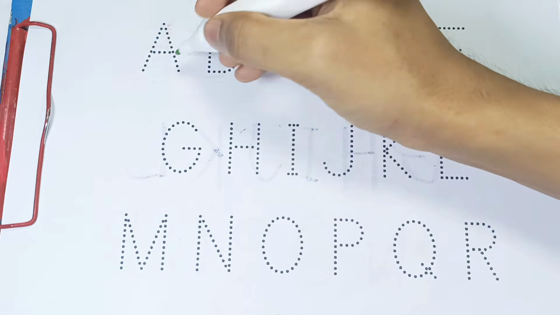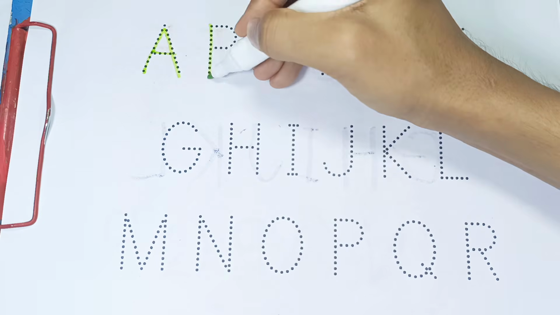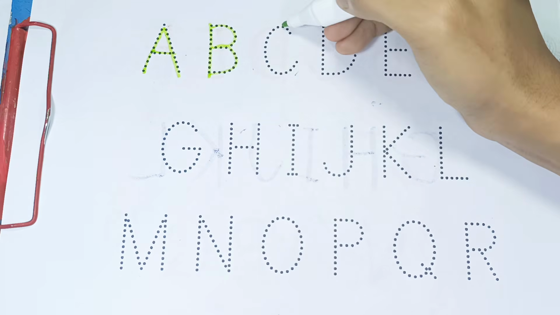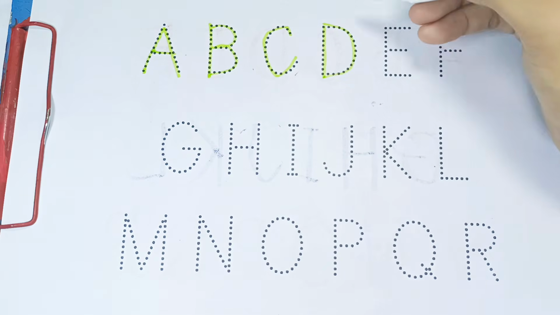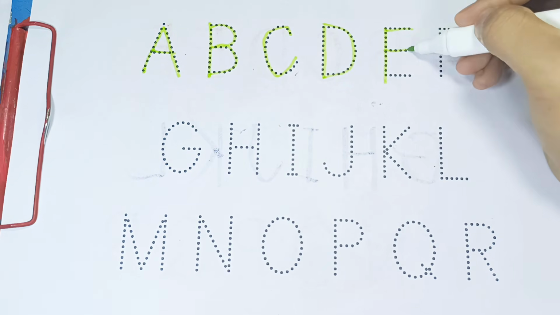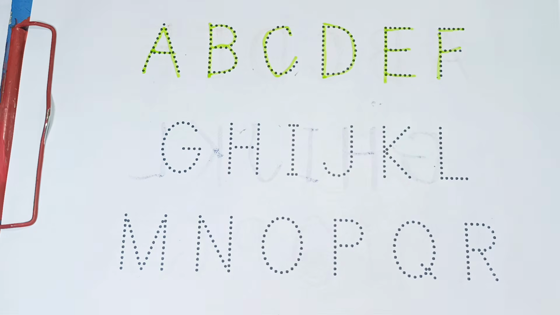Let's start writing capital letter alphabets. A, B, C, D. Now we're writing E. And the next one is F, F for fish.